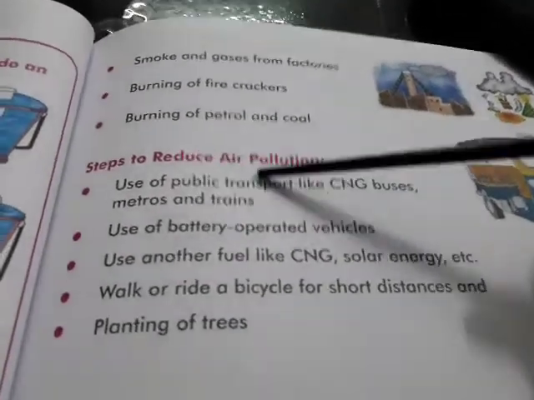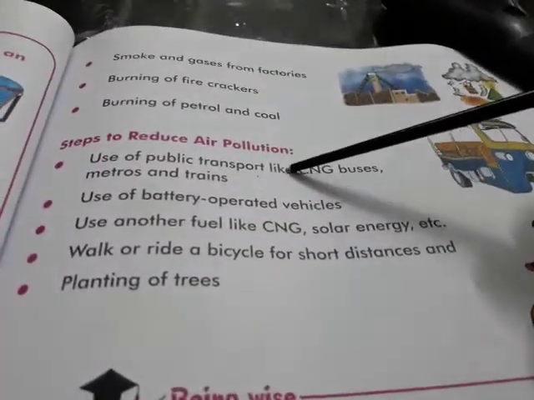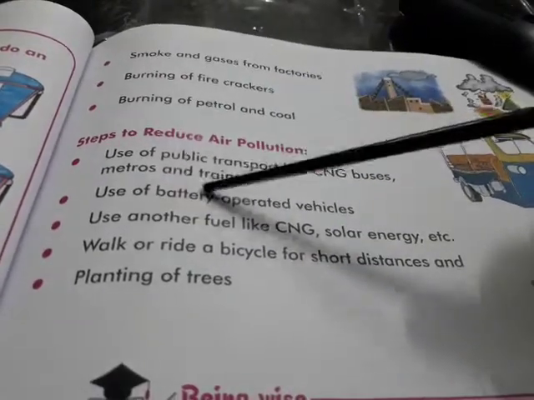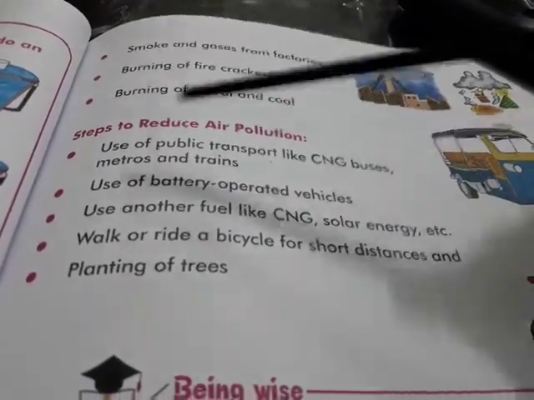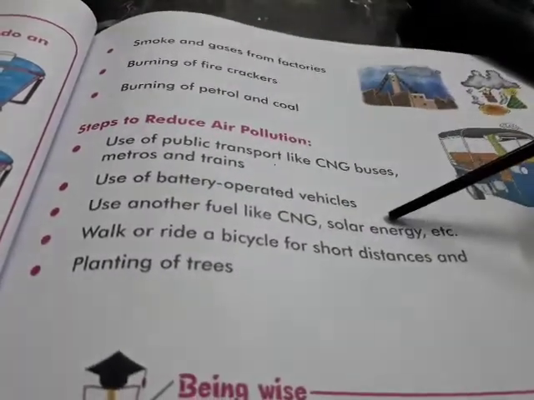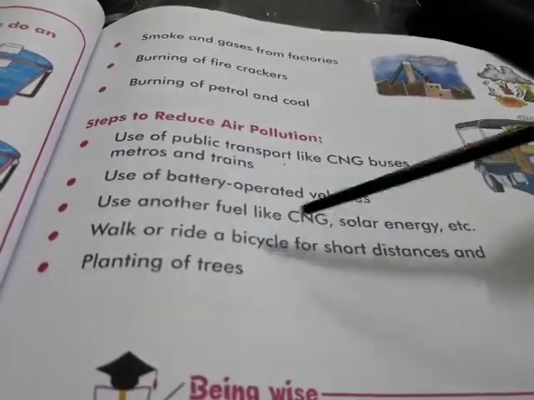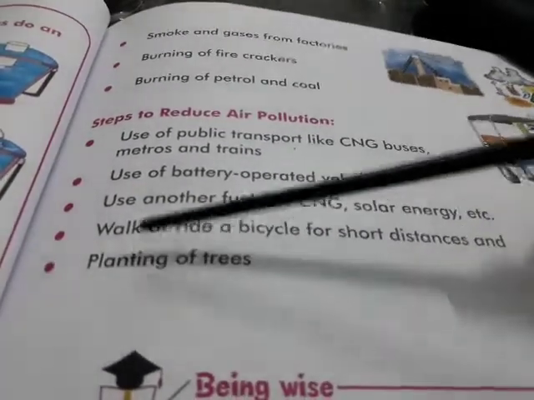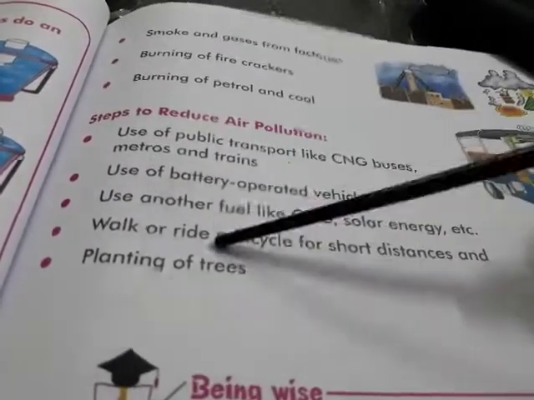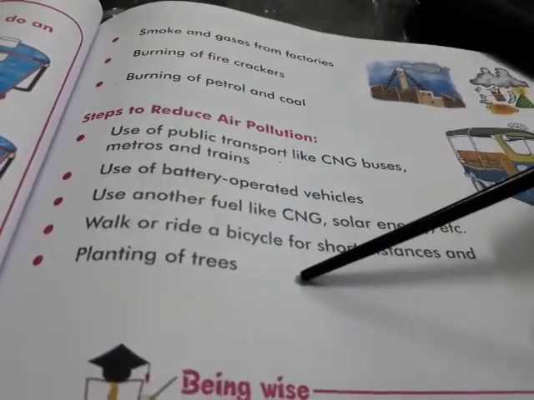Then steps to reduce air pollution. Use of public transport like CNG buses, metros and trains. Use of battery operated vehicles. Use another fuel like CNG, solar energy, etc. Walk or ride a bicycle for short distances and plant trees. These are the various steps how you can reduce air pollution.